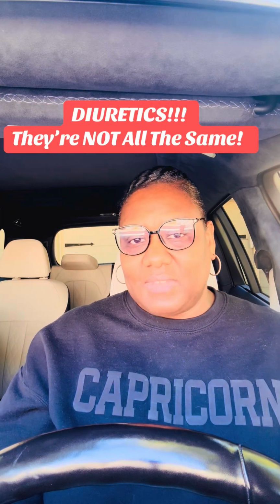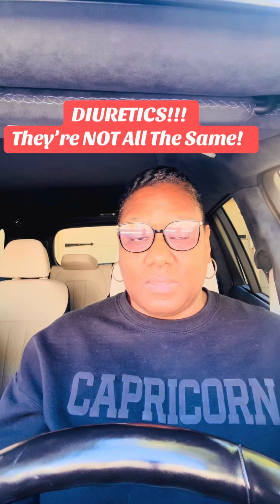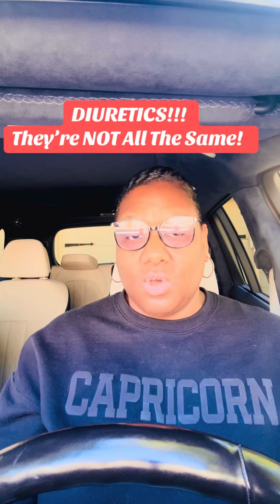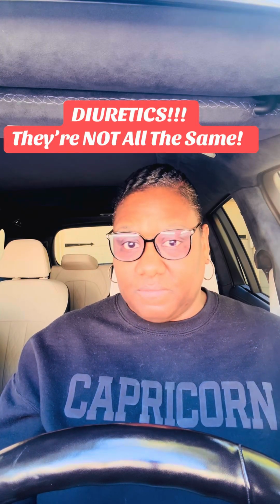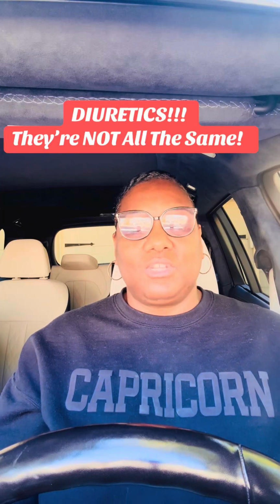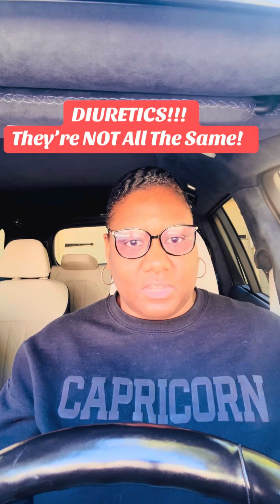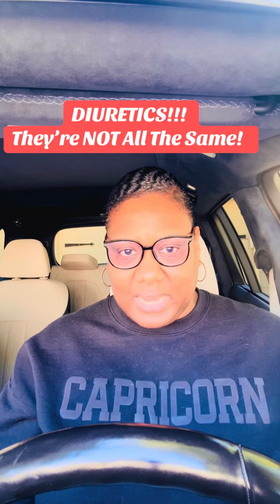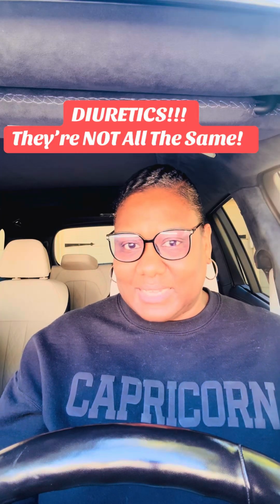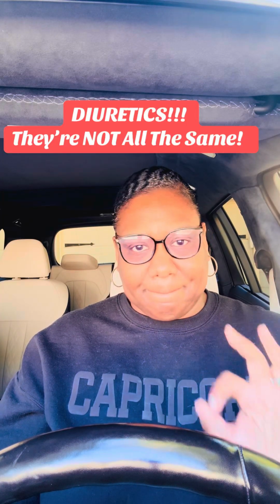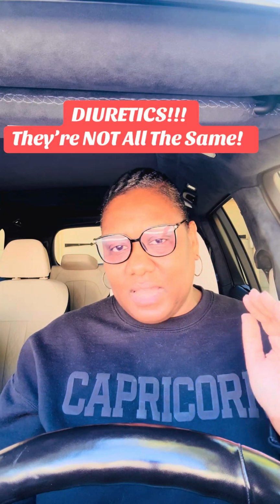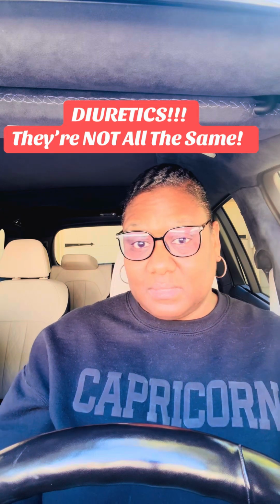So these types of diuretics are great to treat patients who have high blood pressure, who are not overly fluid volume overloaded. You're trying to prevent the fluid from accumulating to keep the blood pressure down. So this is where thiazide diuretics will come into play. Got it? Moving up the scale, you've got loop diuretics.